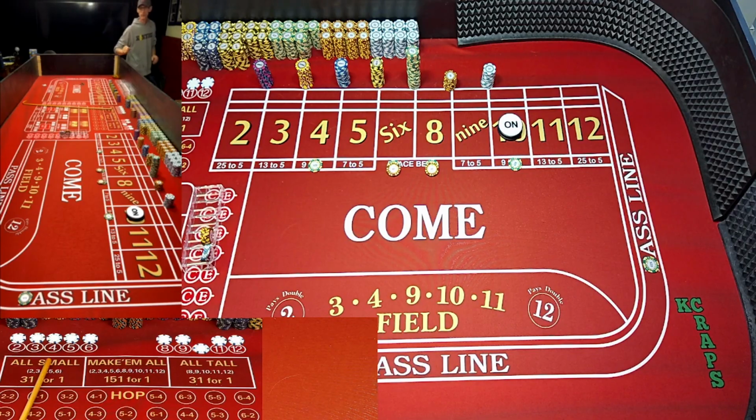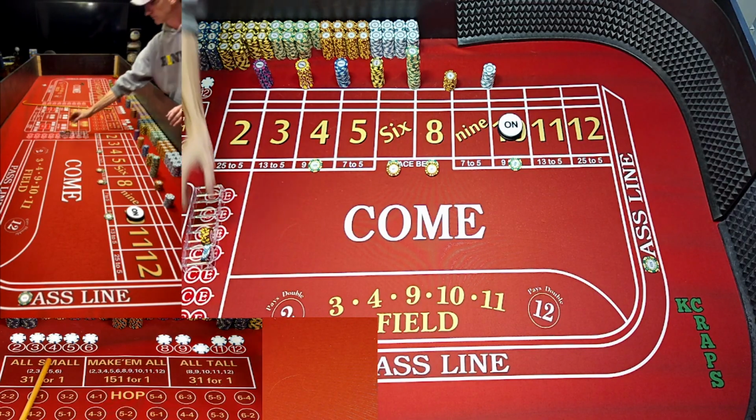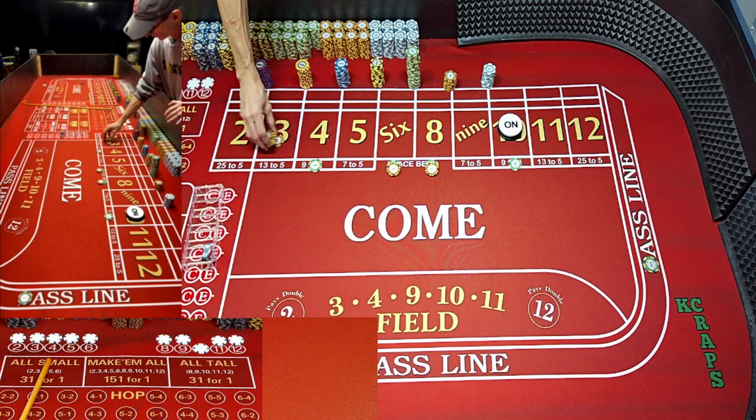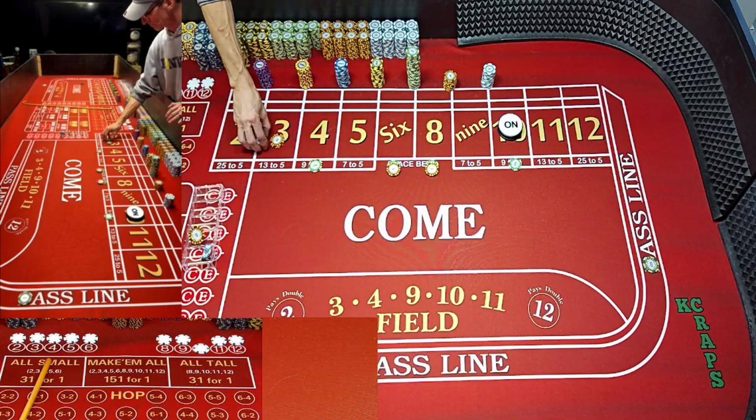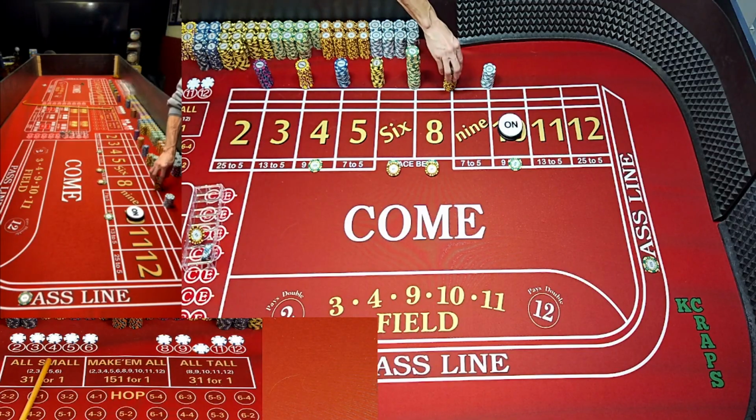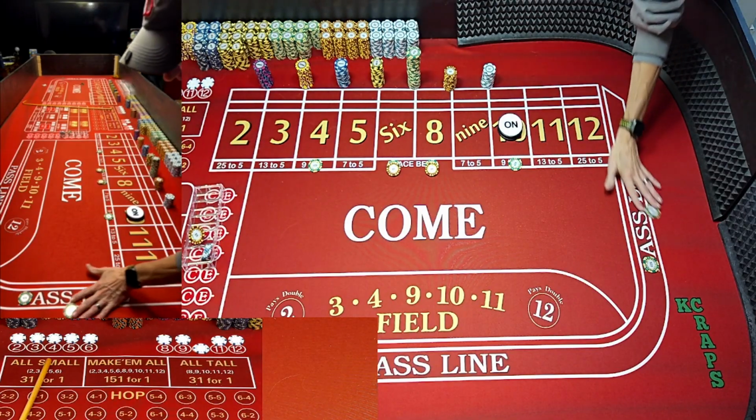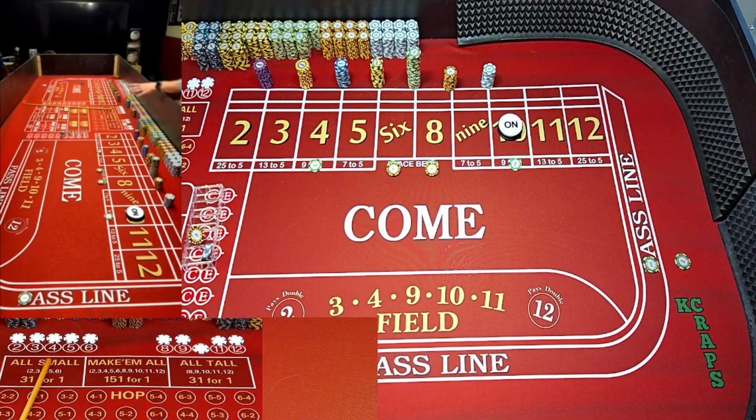Oh, and while I'm doing this, 2, 4, and 5, I'm going to put a quarter on the pass line odds. Double dip here because that's one of my targeted numbers. I'm going to add pass line odds to my targeted numbers. So here we go, 3-5-1-5.